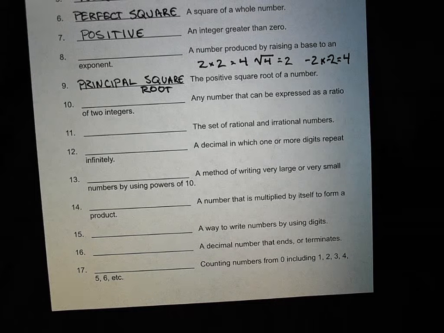We call it the principal square root because realistically, if I tell you the area of a garden is the square root of 4, you're not going to say the sides are a negative 2 and a negative 2, are you? Because that would be a garden somewhere else.